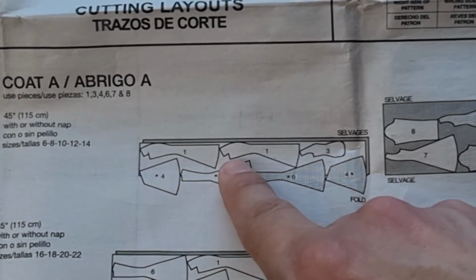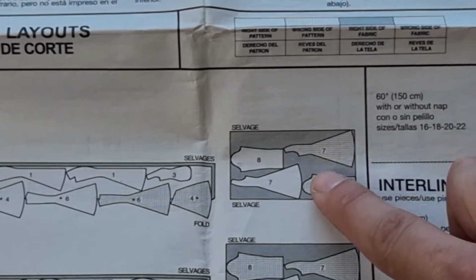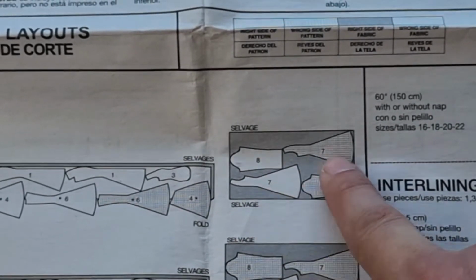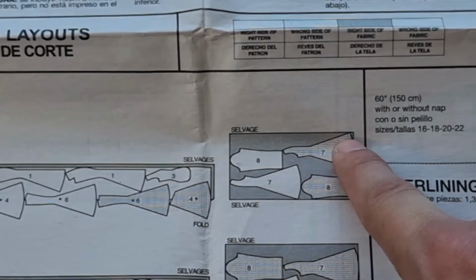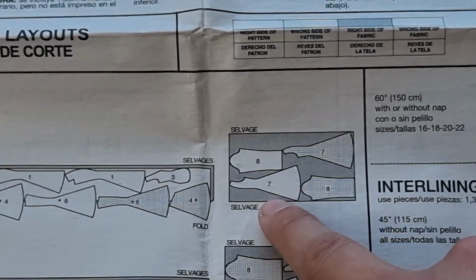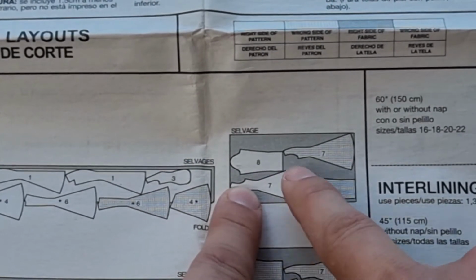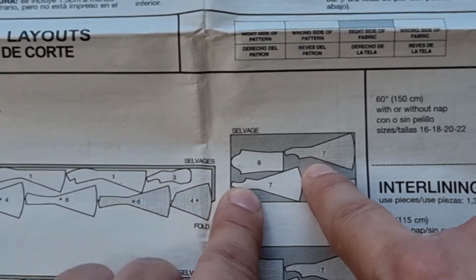That's with or without nap. And then the additional pieces, pieces 7 and 8, you would then cut like this, and then you would flip them over. So anything which is white is face up, anything which is flipped over is face down.